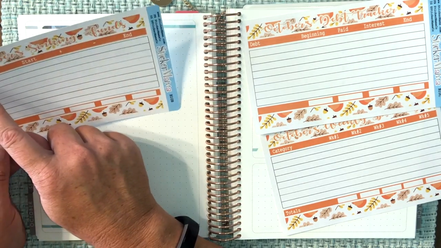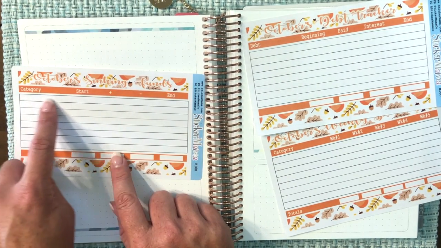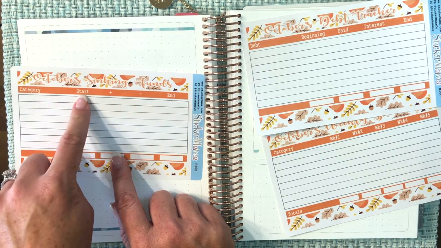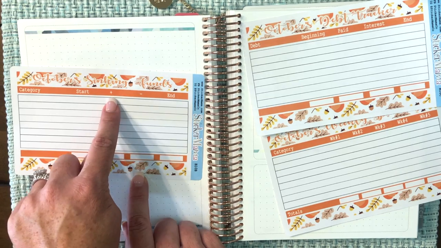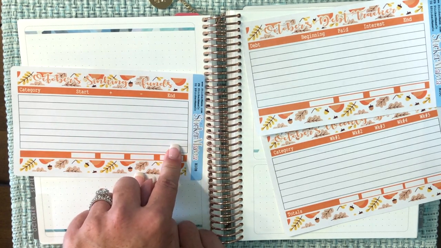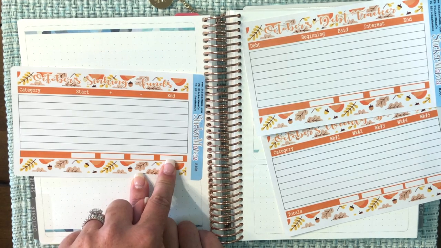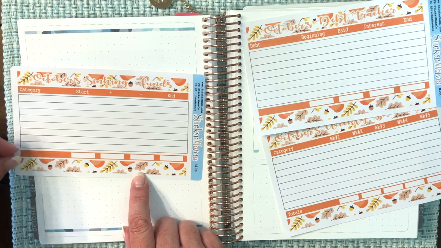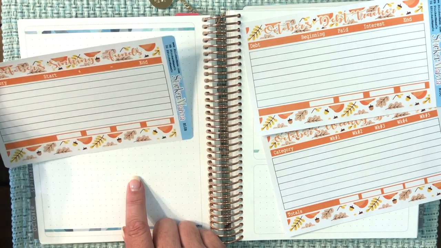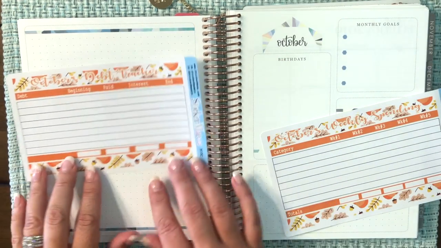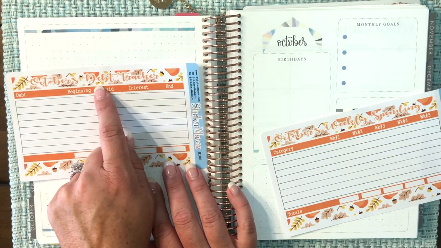So anyways, I mark down what category or what my savings account or sinking fund's name is, and then how much money I started with, how much I added, how much I subtracted, and what my ending amount is in each one of those sinking funds. It also has a nice little washi strip, a little thicker washi strip on that.